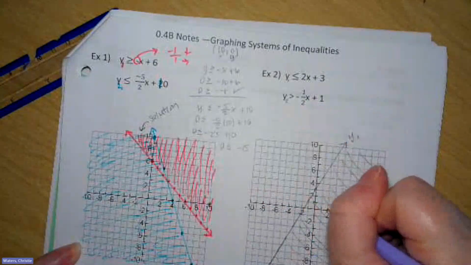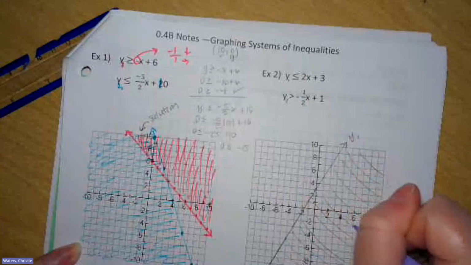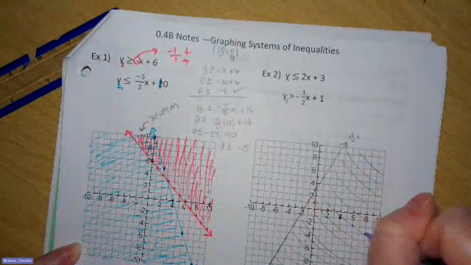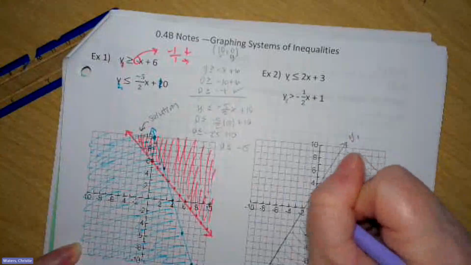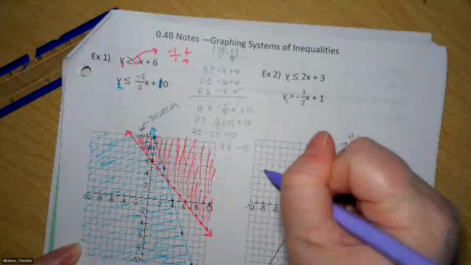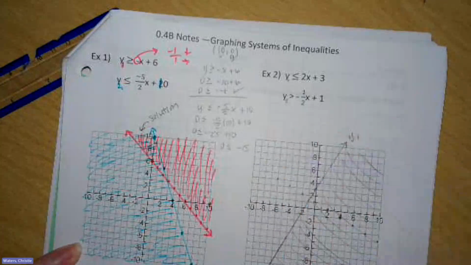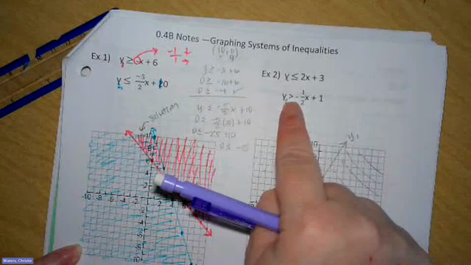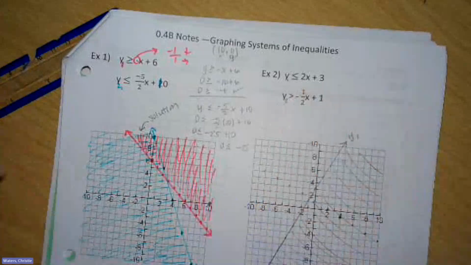So down 1 over 2. Have to look through my shading here, but it's fine. And I can go up 1, left 2. There we go. Now this is just a greater than symbol. It doesn't have the equal on it. So this has to be a dotted line.